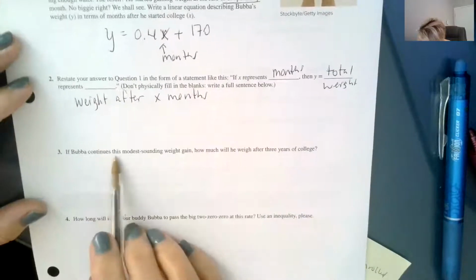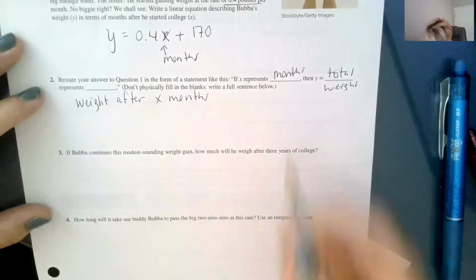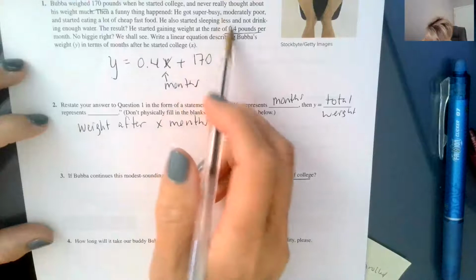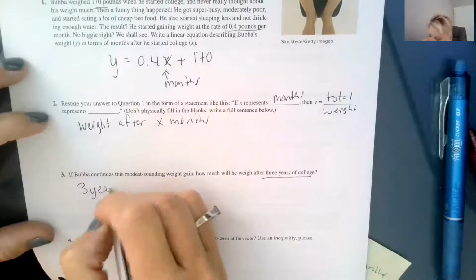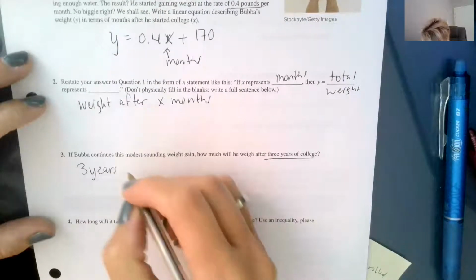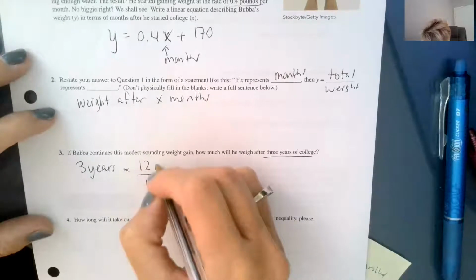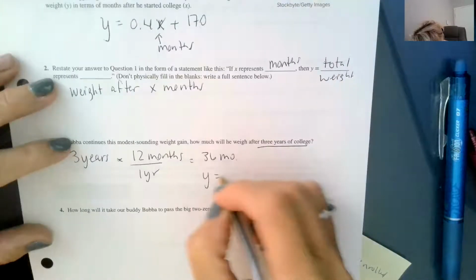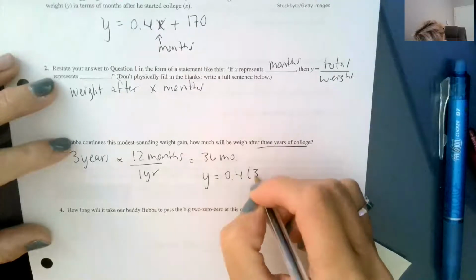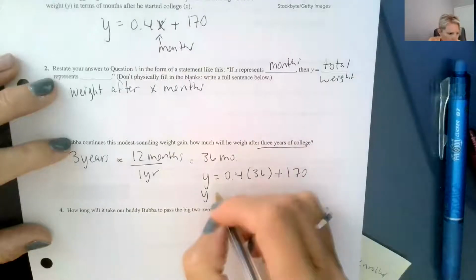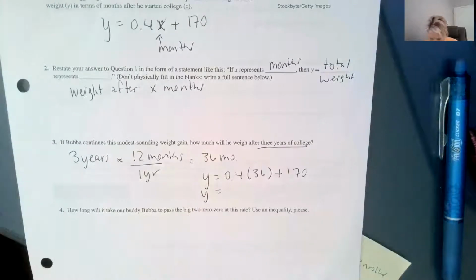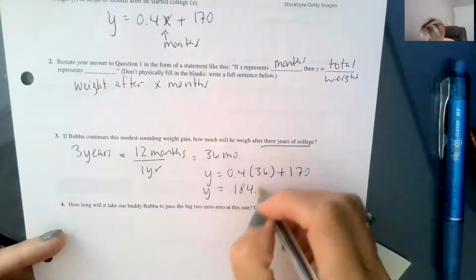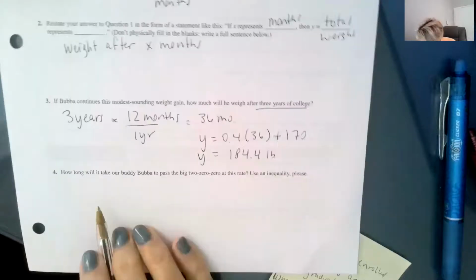So if Bubba continues his modest sounding weight gain, how much will he weigh after 3 years? Because our equation is in months, we have to put 3 years into months. So that would be 36 months. So he was gaining 0.4 pounds times 36 months plus the 170 that he originally weighed. So he would weigh 184.4 pounds.